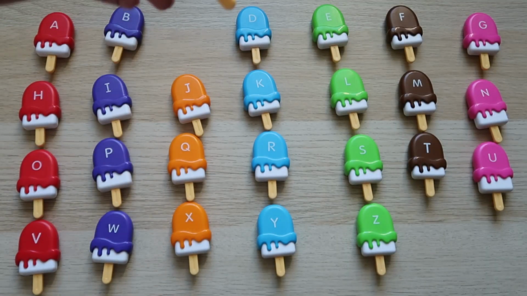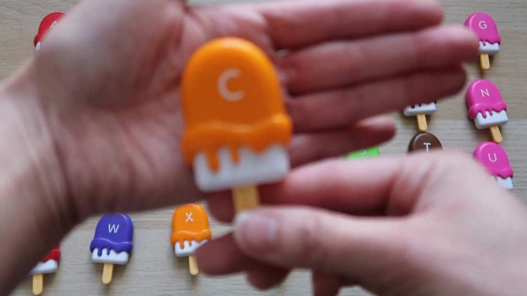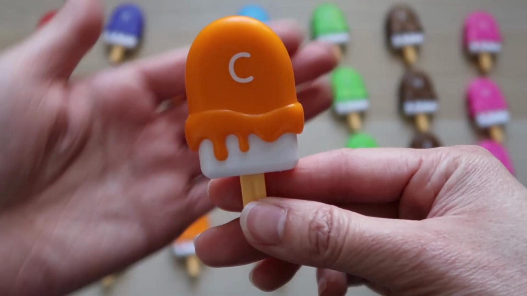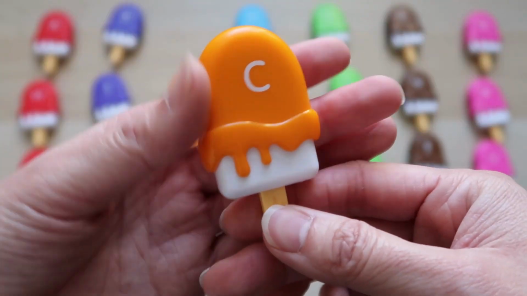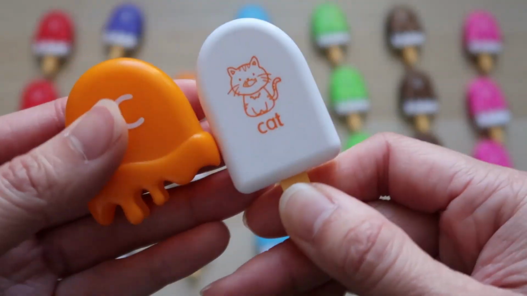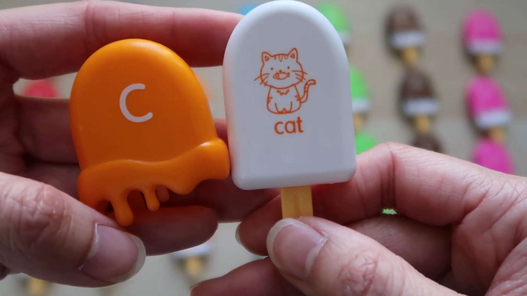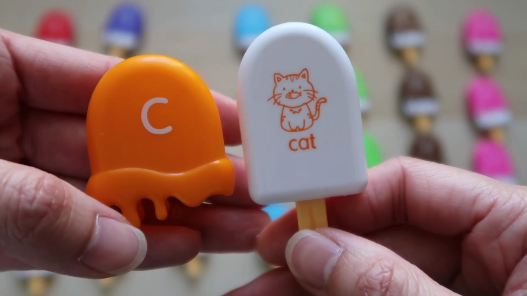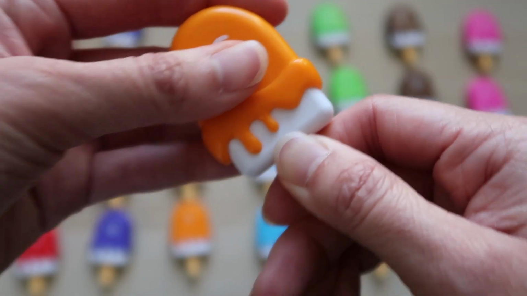What's next? We have the letter C. C. This is the letter C. C makes the sound k, k, k, k. The picture is a cat. C for k, k, cat. Cat. K, k, cat. Goodbye, C.